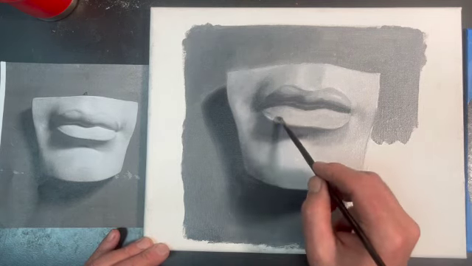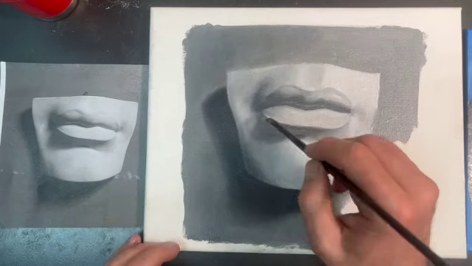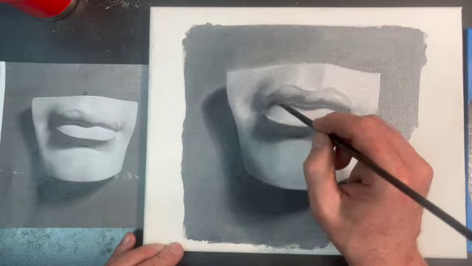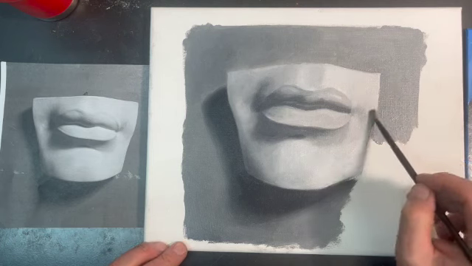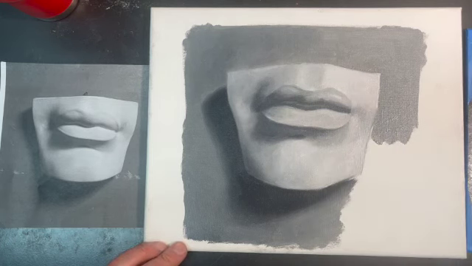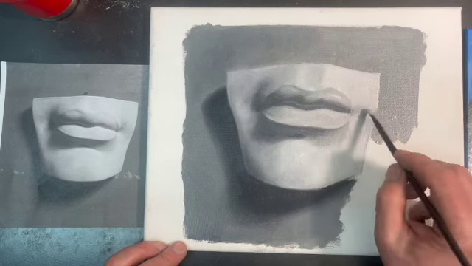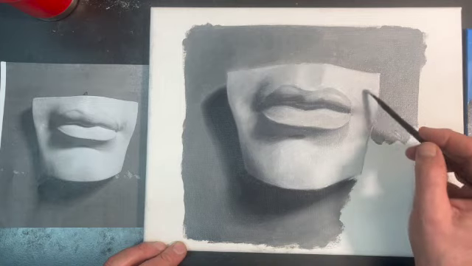I really just wanted to get the form in here as fast as possible, and just get that feeling. So you people at home, following along, you understand the principles.